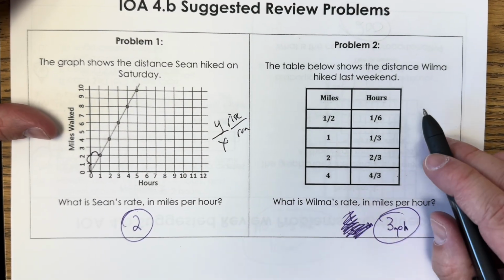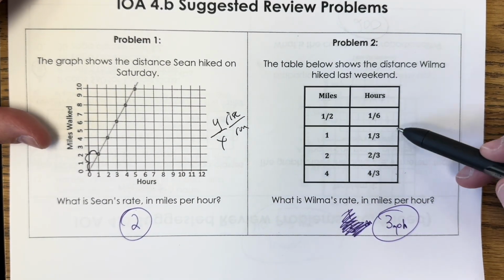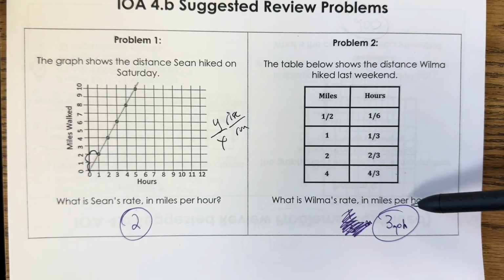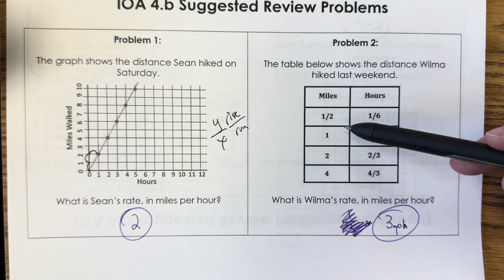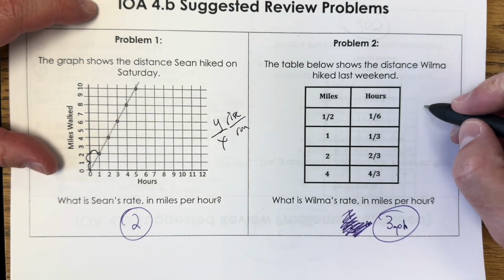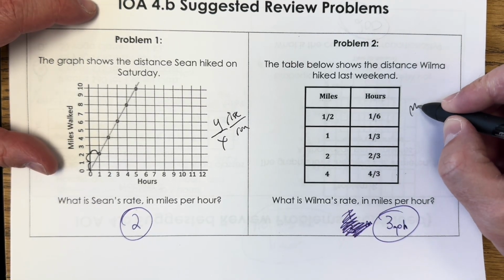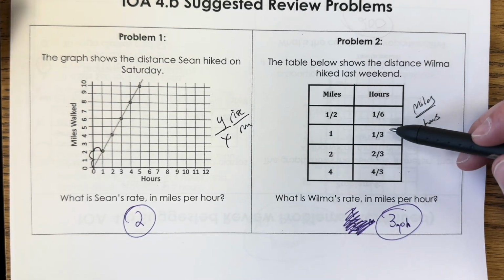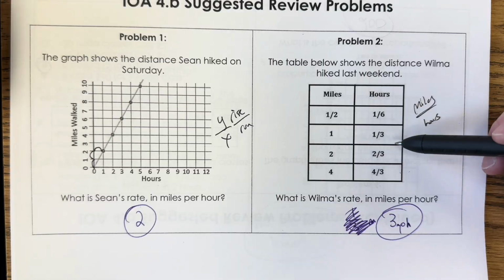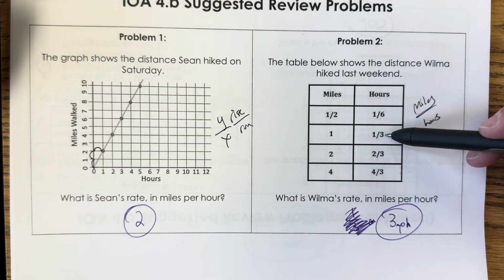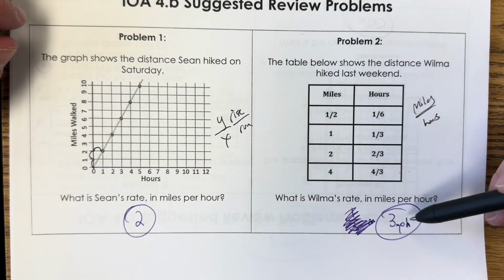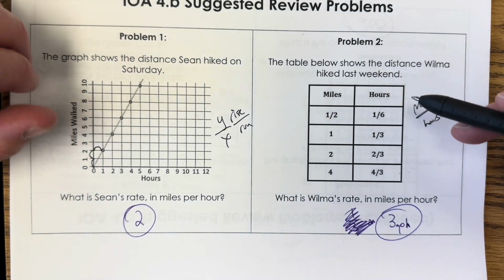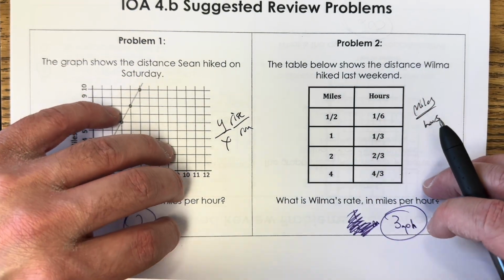Next, problem 2. This situation is a little weird. We typically divide miles by hours. And what I'm going to do here is 1 divided by 1/3. It's usually miles divided by hours or time. If we did 1/3 divided by 1, that's not going to work so much. So we're just going to do the miles divided by the hours. So 1 divided by 1/3 is 3. So they all have a common reality here. In this case, we're going to do miles divided by hours, right? Because miles per hour. And then we'll get 3.